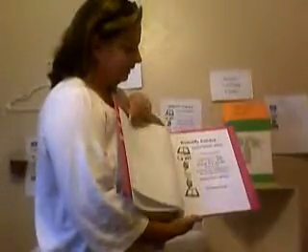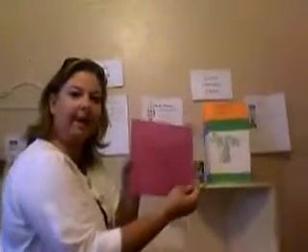Here you can see the pictures, another pictorial directory for the children, with the pictures and again the words as to what they need to do. And for this, we have our little pretend magnifying glass, and the children can look at what's going on in the butterfly garden. Each child will have a butterfly journal to record their observations.